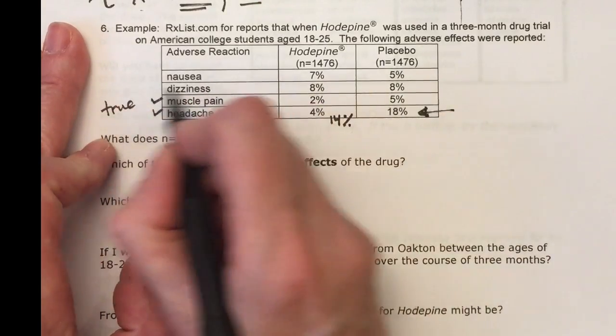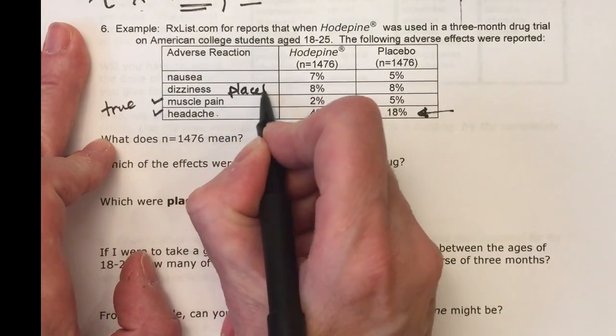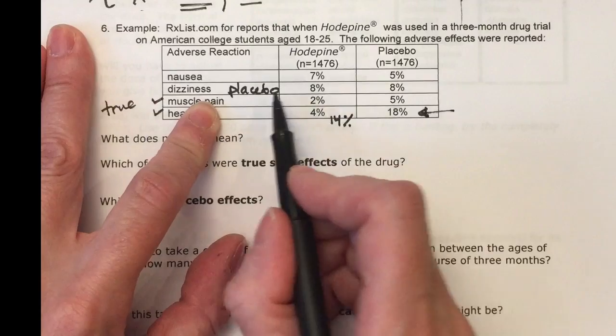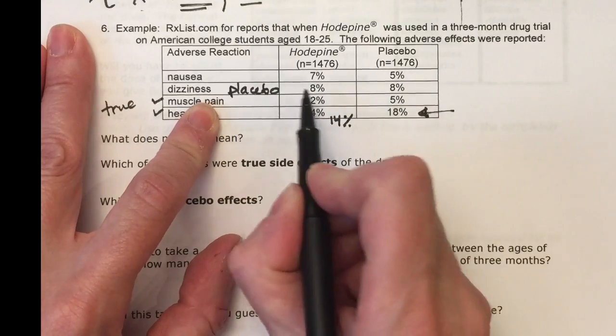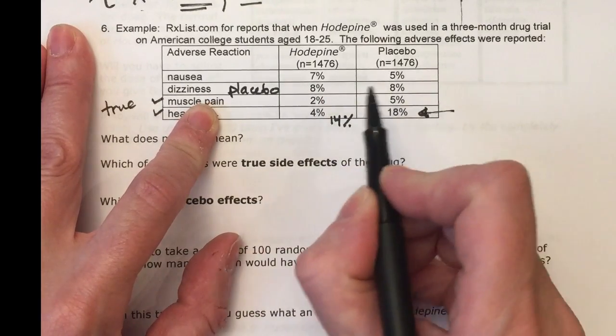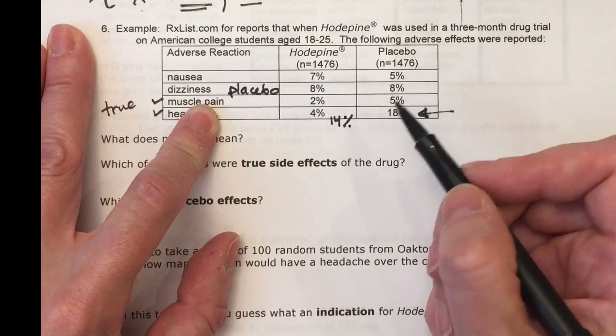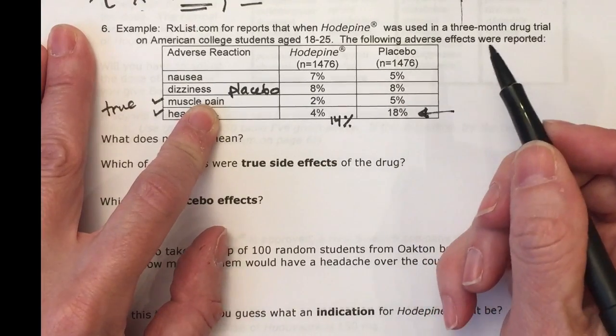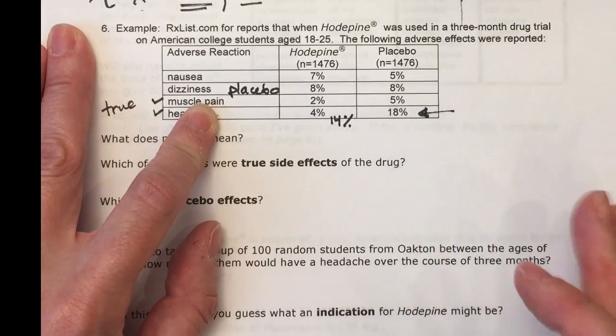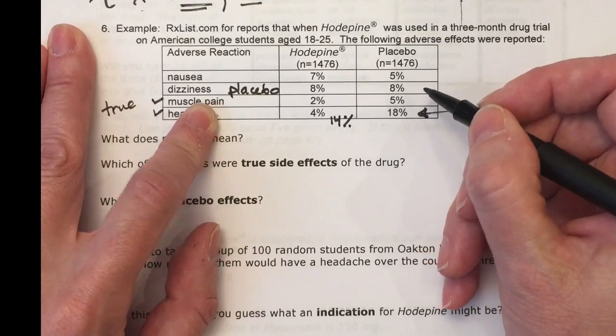So that is a placebo effect, okay? Because the 8% that were going to have a headache were going to have it anyway. So we say it's a placebo effect as if it is an effect of taking a placebo. I know the terminology isn't great, but that's what that means, right?